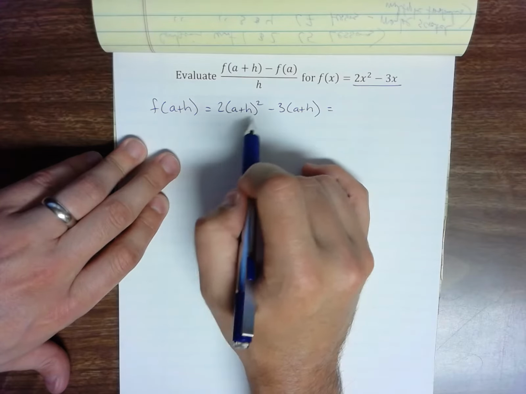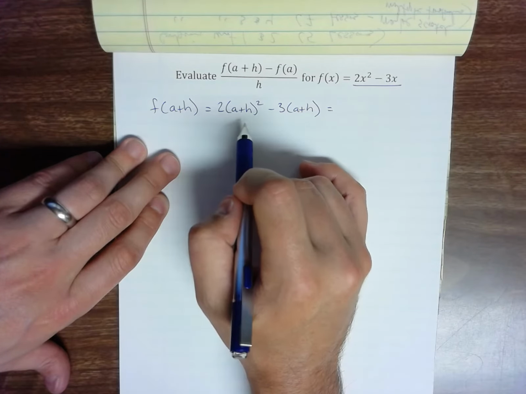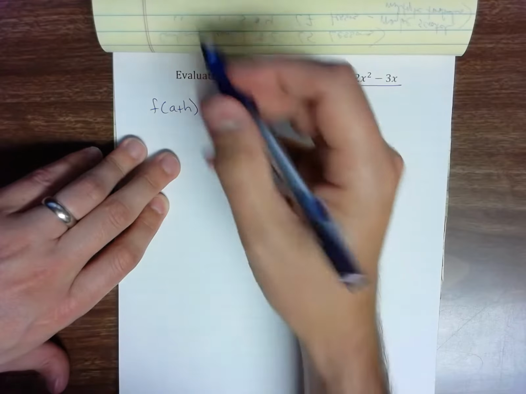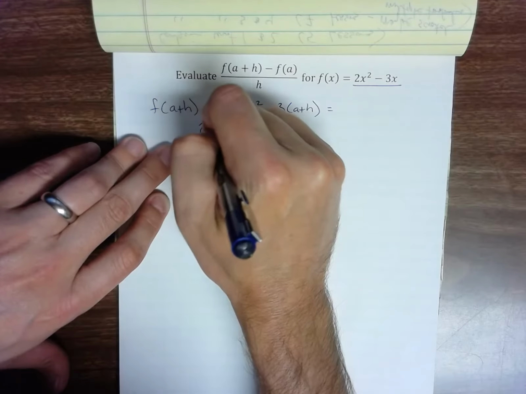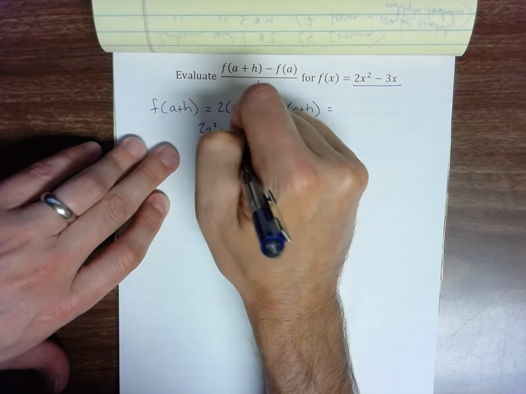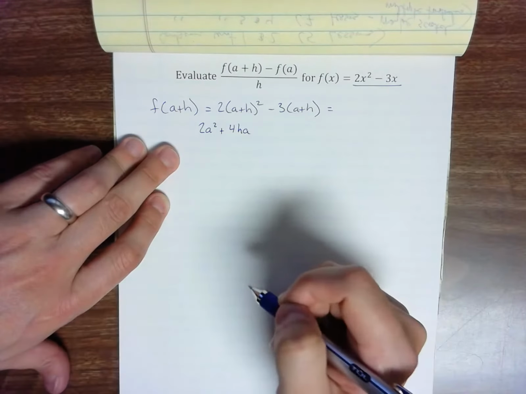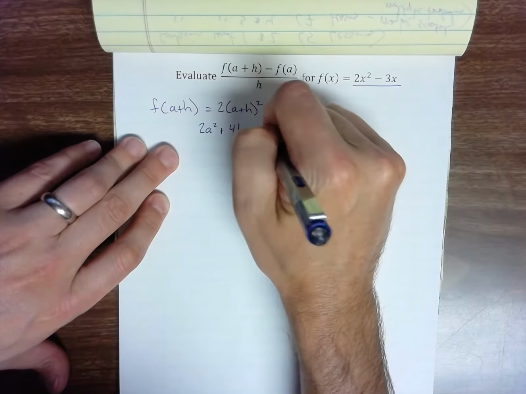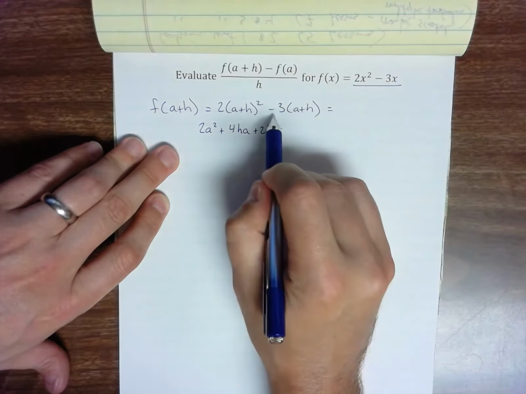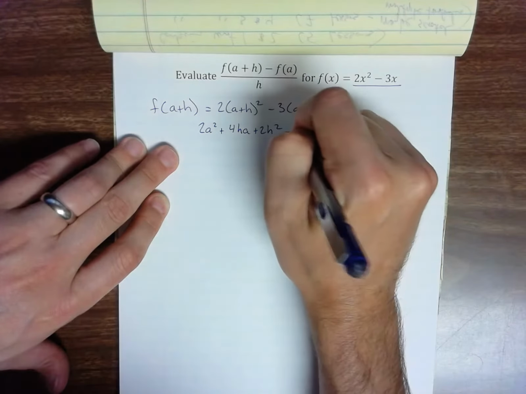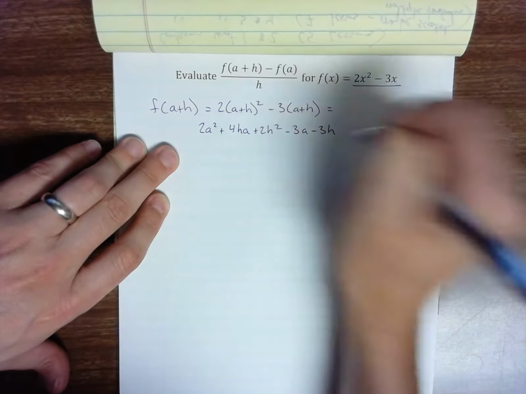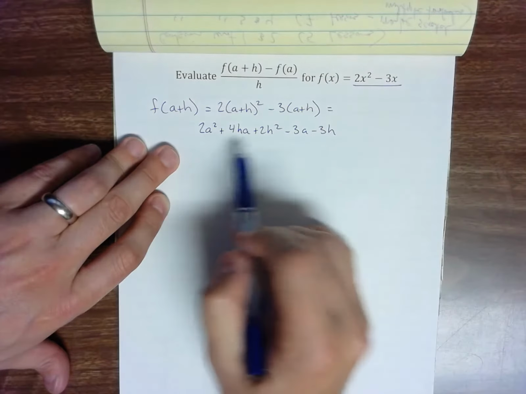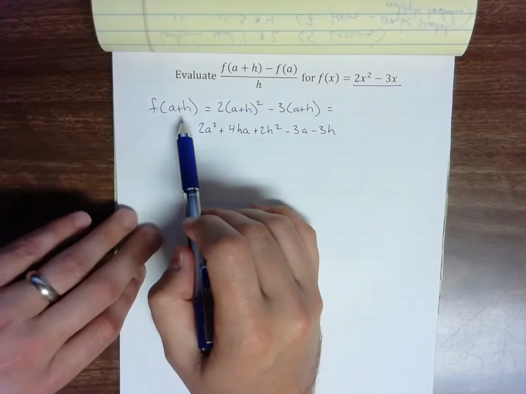And if you need to convince yourself of that, just write out a plus h times a plus h. So that's going to be 2a squared plus 4ha, or you could write ah, the order doesn't matter there, plus 2h squared. Then let's distribute that minus, so minus 3a minus 3h. So this right here is f of a plus h.